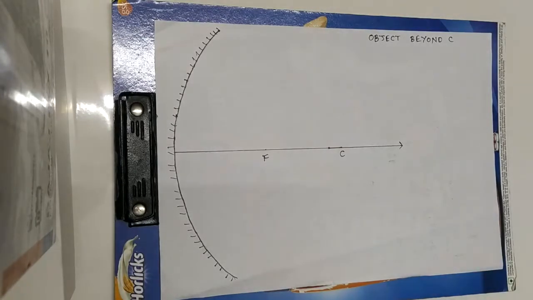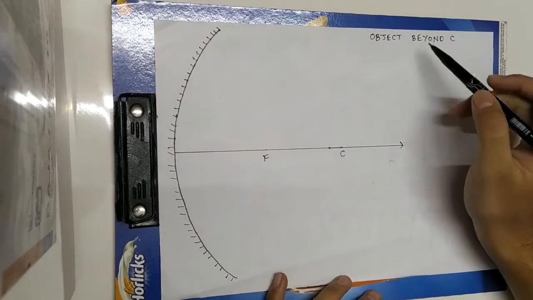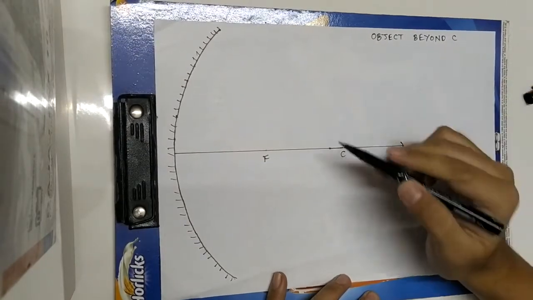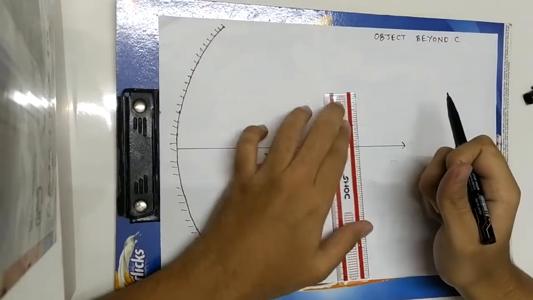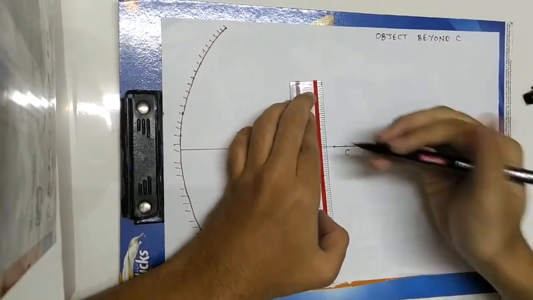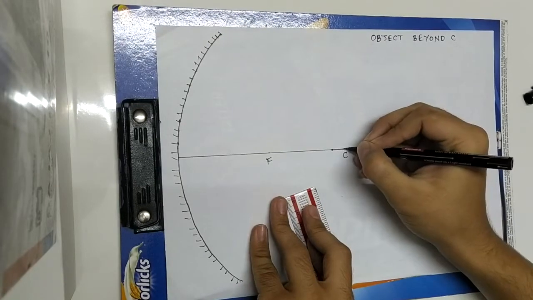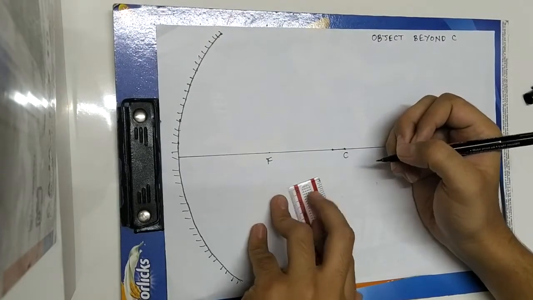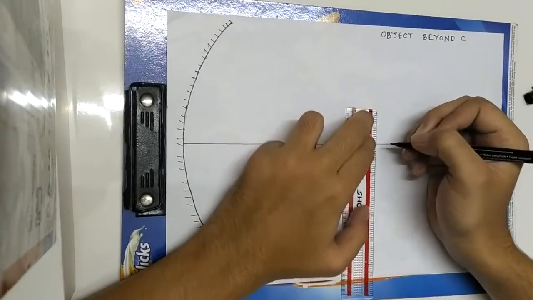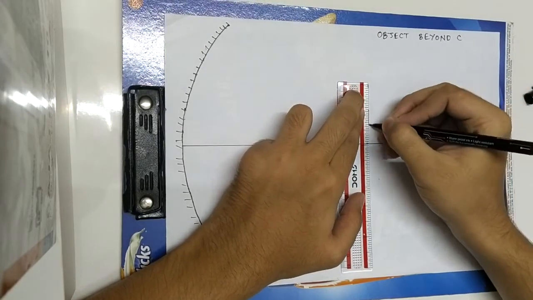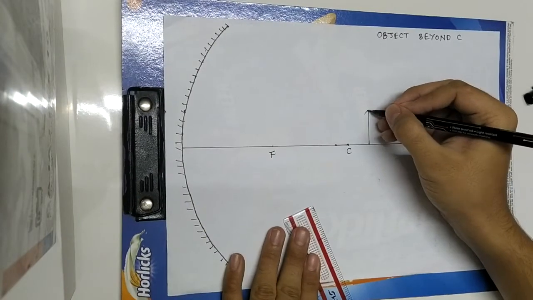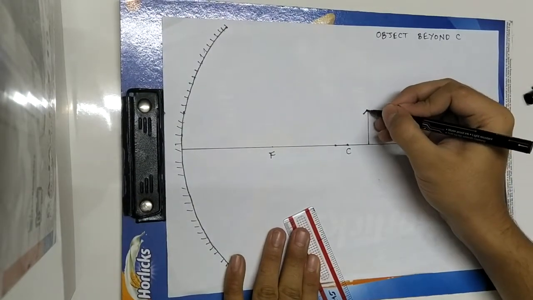Okay, now let us look at the ray diagram when an object is situated beyond the center of curvature. So let us place an object. This is the center of curvature, and beyond it the object is there. Let us choose an object which is very simple, that is an arrow, just a line with a head.